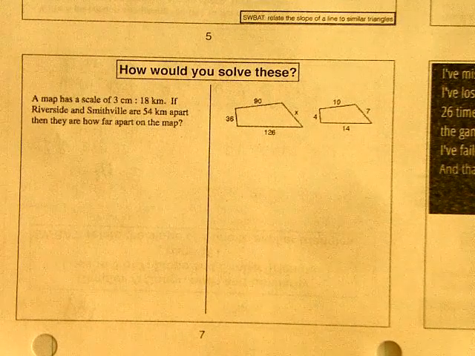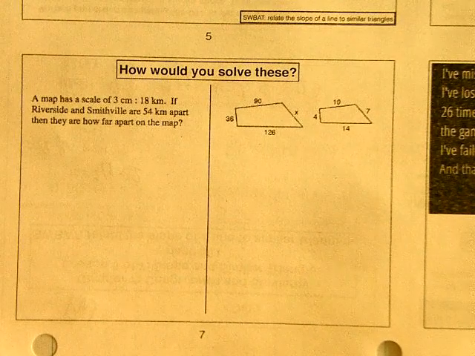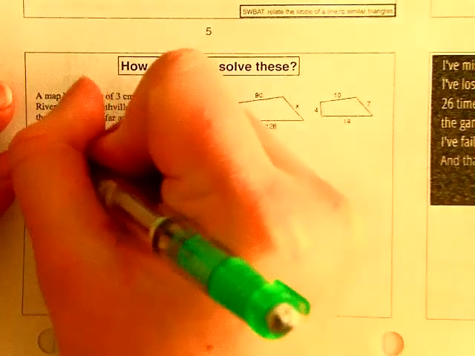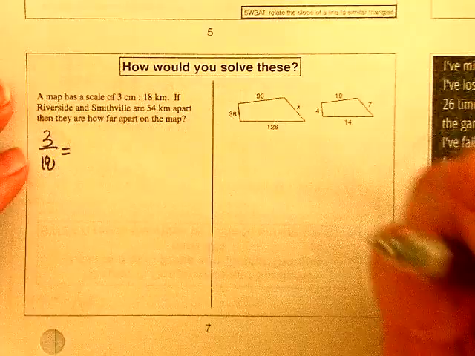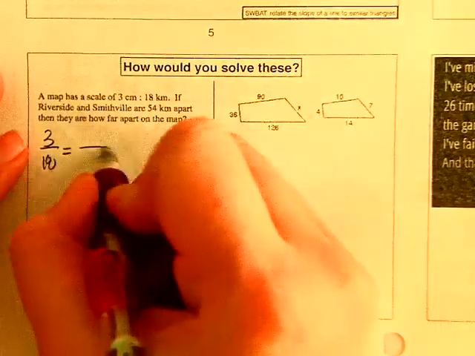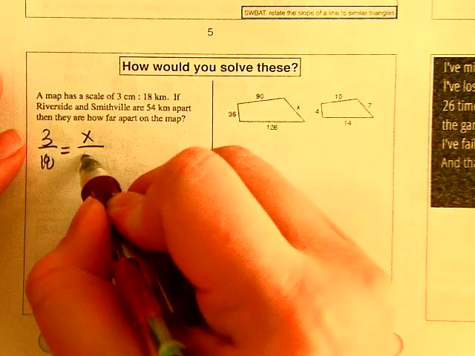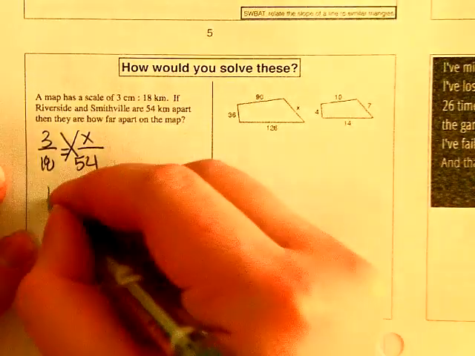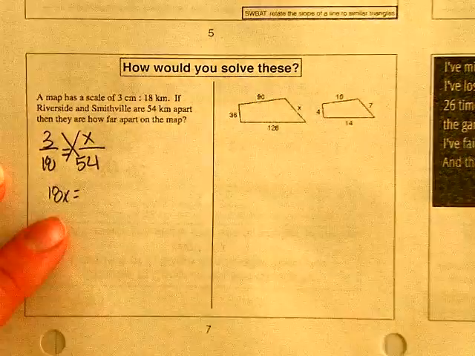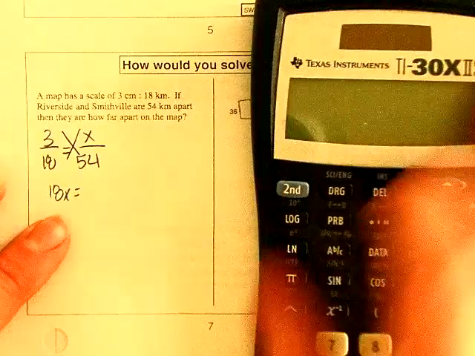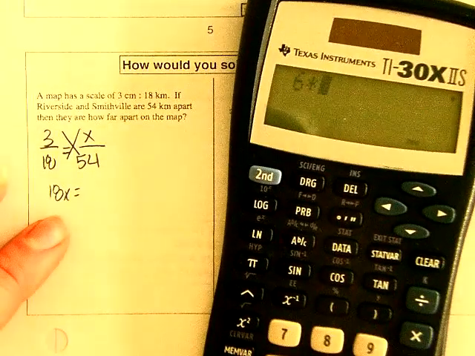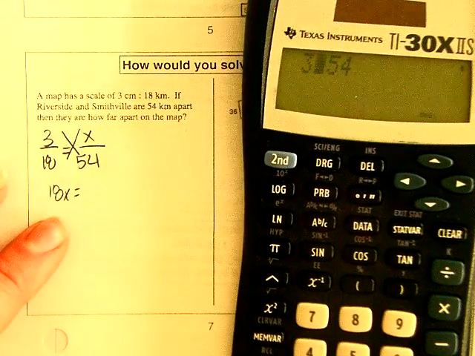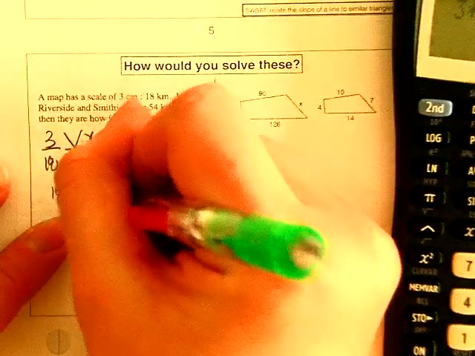So a couple of ways to solve these. One would be to find the scale factor, and the other would be to set up a proportion. I'm going to set up a proportion. 3 is to 18 as, matching my units, x is to 54. So I'm going to cross multiply and get 18x equals 3 times 54, 162.